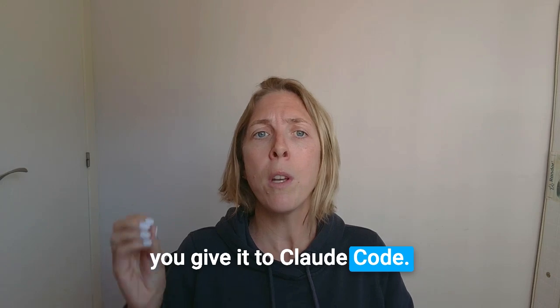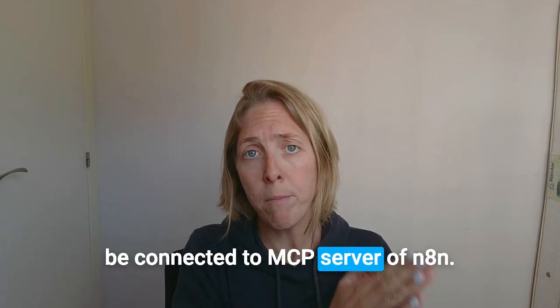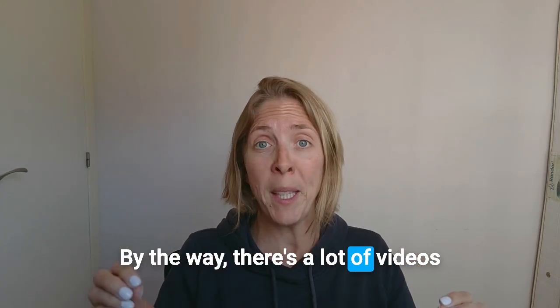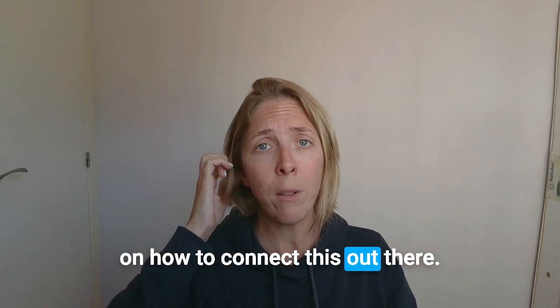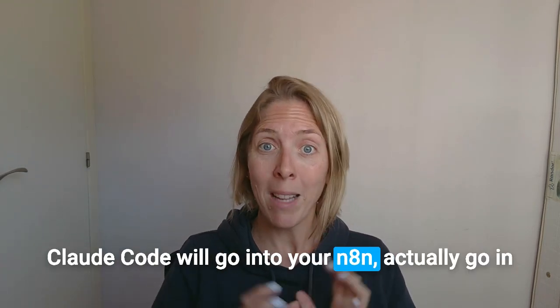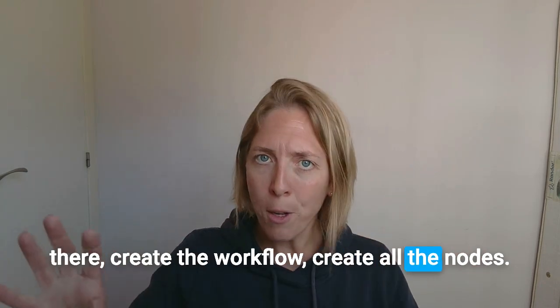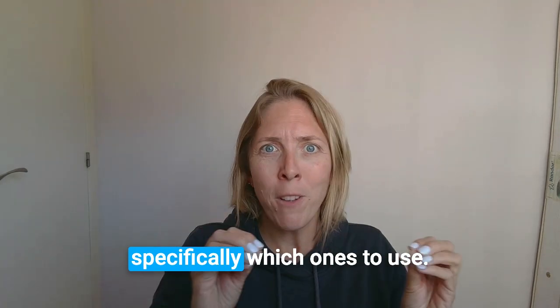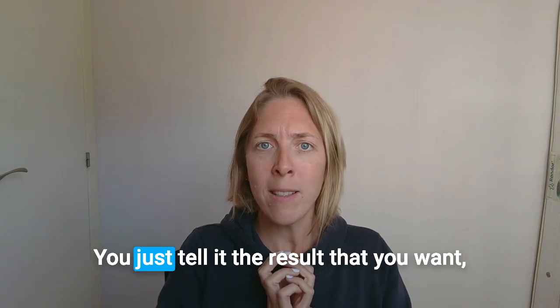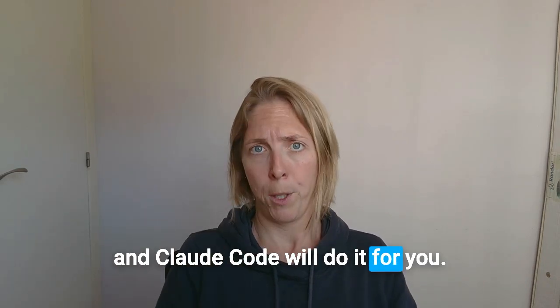You give it to Claude Code. Because it's going to be connected to the MCP server of N8N, by the way, there's a lot of videos on how to connect this out there, Claude Code will go into your N8N, actually go in there, create the workflow, create all the nodes. You don't have to tell it specifically which ones to use. You just tell it the result that you want. And Claude Code will do it for you.